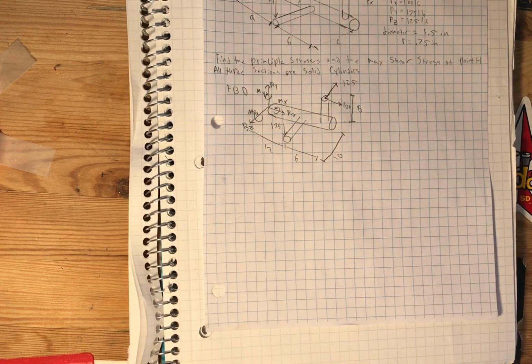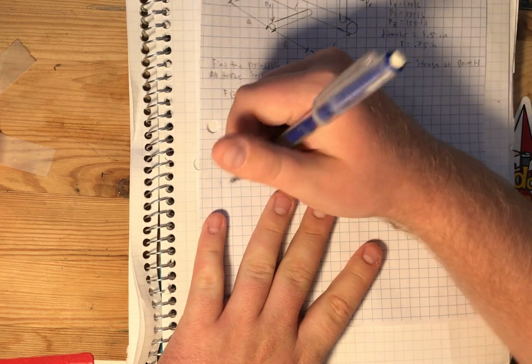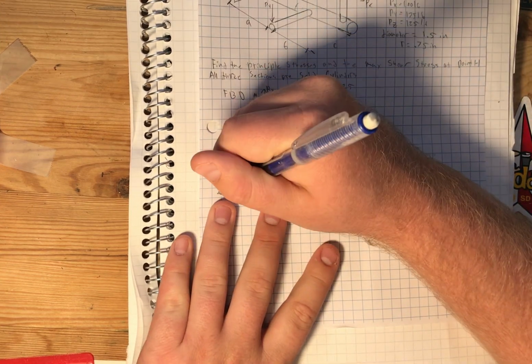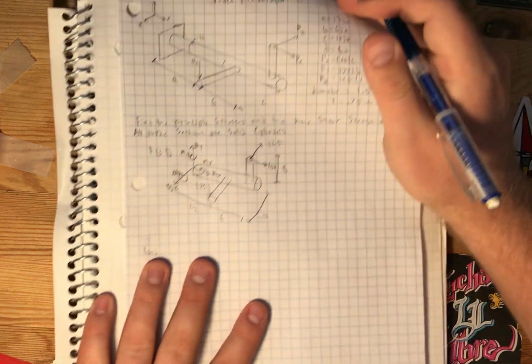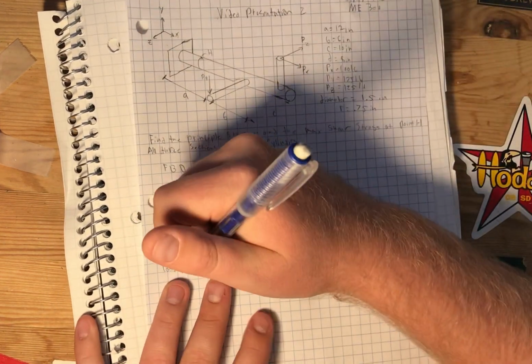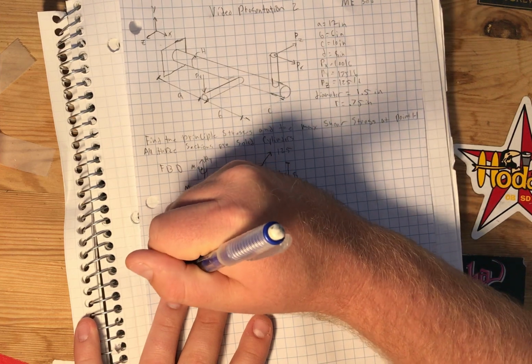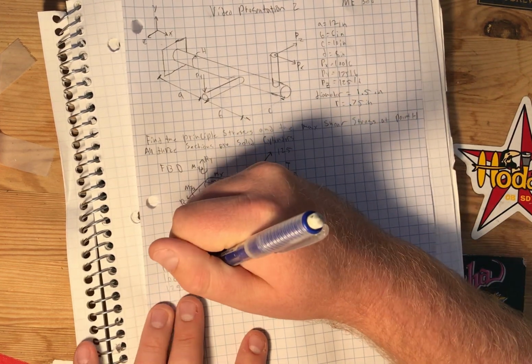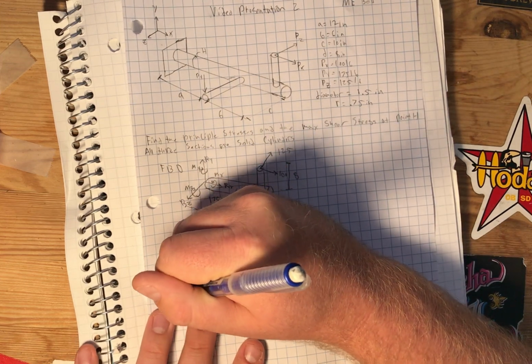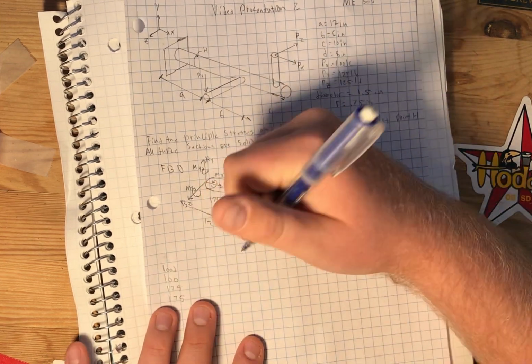Alright, so the next thing that we're going to do is calculate the reaction forces given by each load. So here's a 100-pound load, 125, 175.